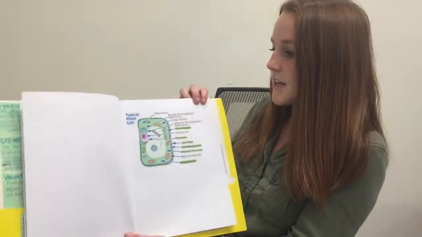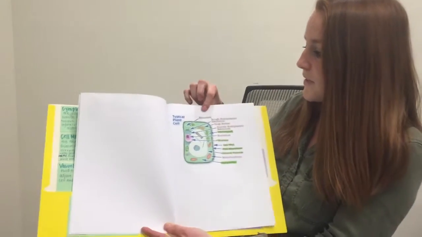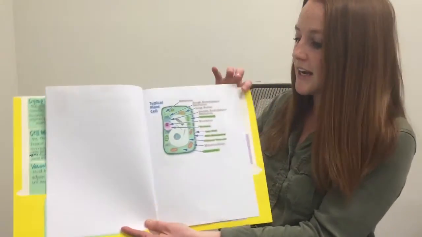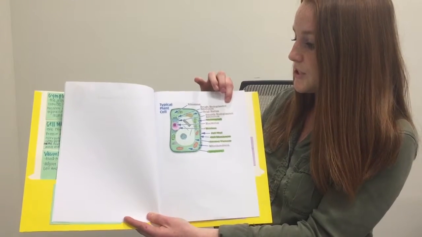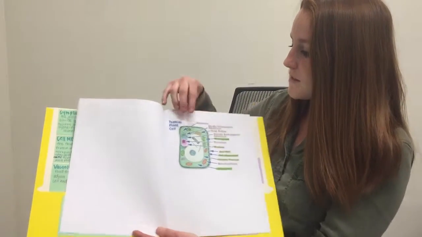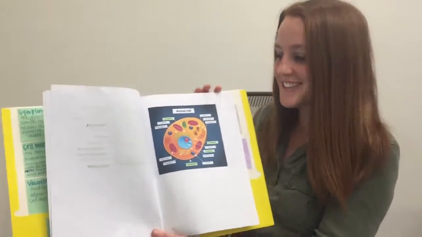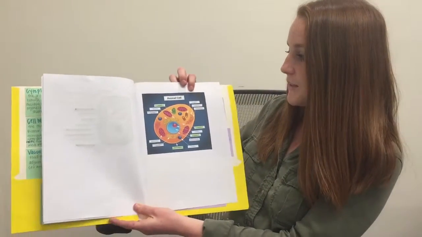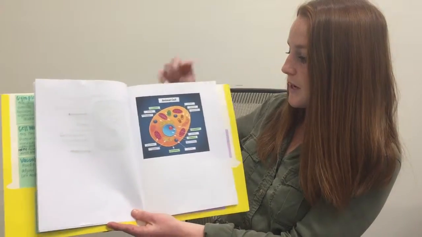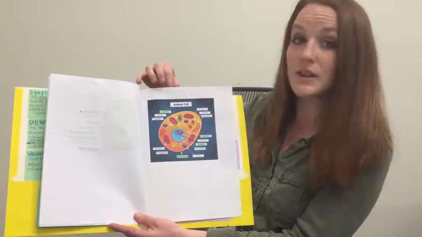And then here is a plant cell diagram. It's very simple and basic, and I highlighted the words that you really need to know. And so you can use that. And then here's the animal cell diagram. And I also highlighted the words you needed to know for this one and where to locate them in the cell and what they look like.